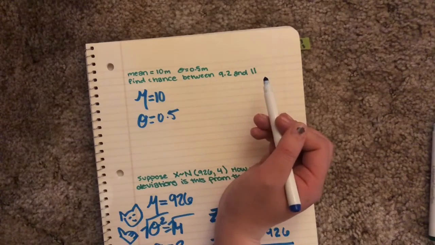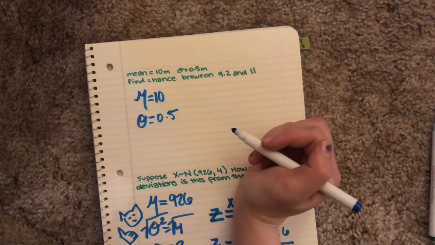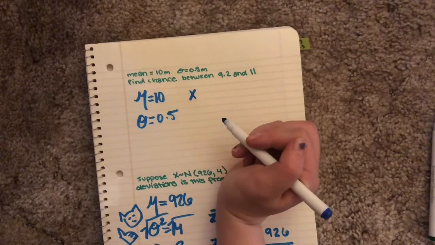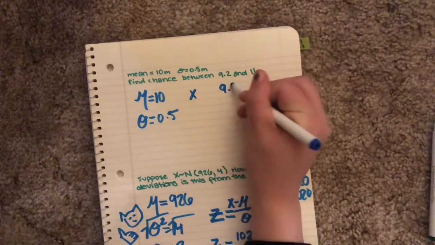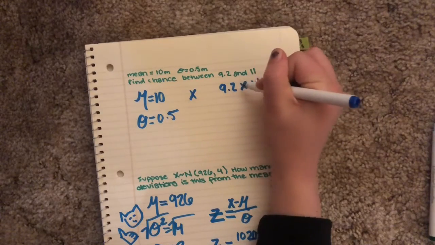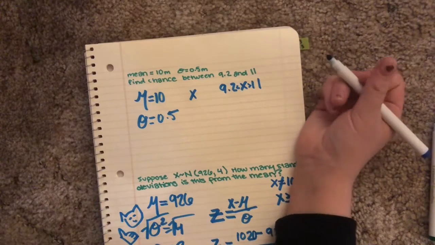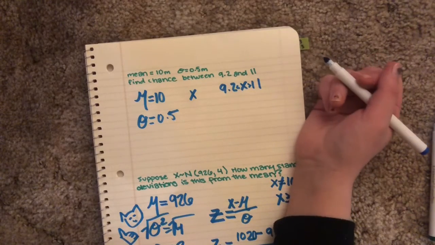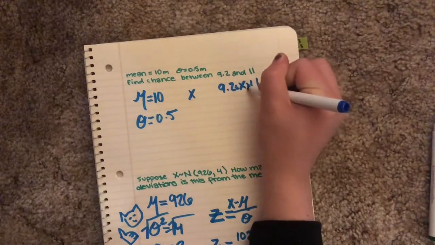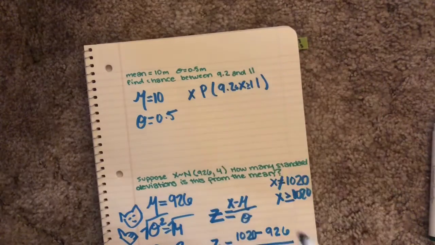Well, what would this look like? So, let's assign it a fun variable. How about x? So, we're going to use x here. We're going to say that 9.2 ≤ x ≤ 11. So, if it's between these numbers, it also means that it can equal those numbers. Now, we want to put this here and put our probability sign.